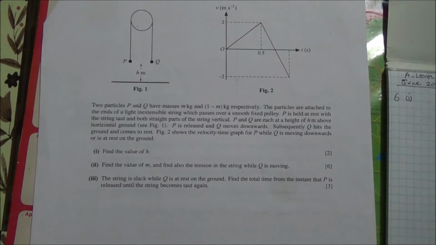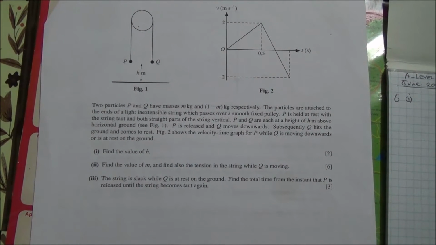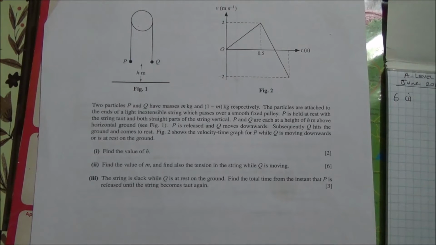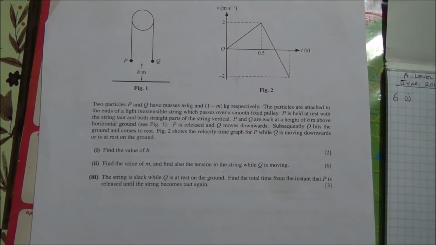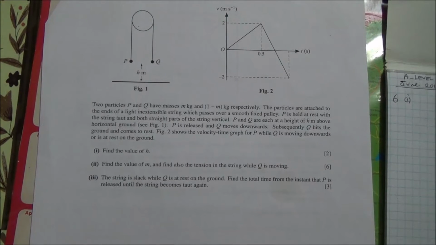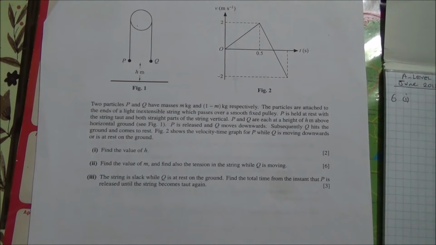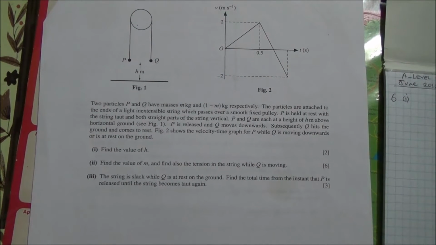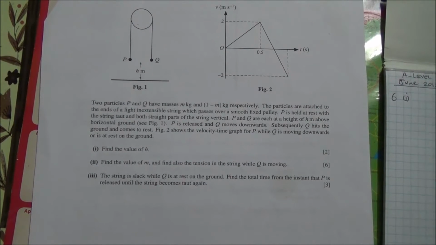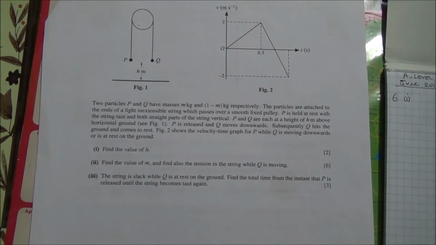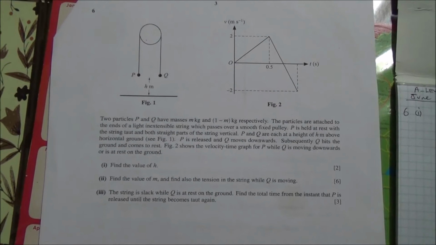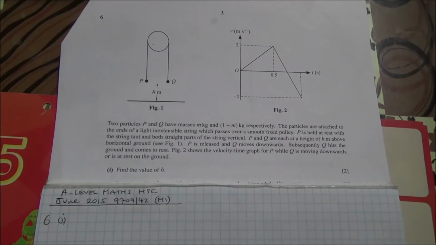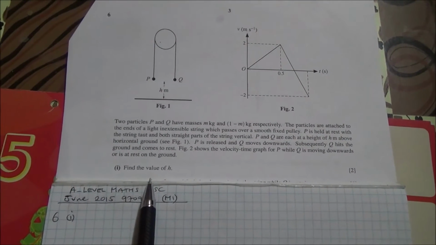And for the second part, find the value of m and also find the tension in the string while Q is moving. Third part, the string is slack while Q is at rest on the ground. Find the total time from the instant that P is released until the string becomes taut again. Okay, for the first part we need to find the value of h.